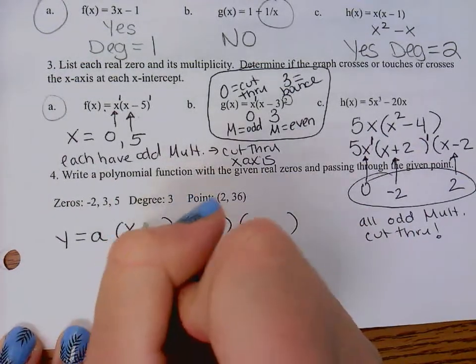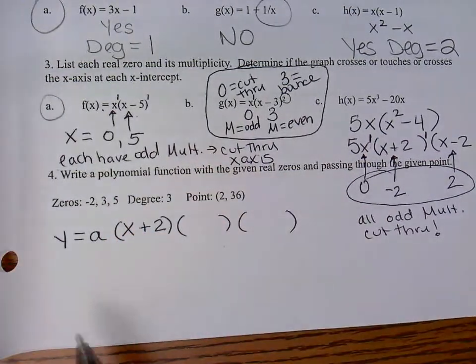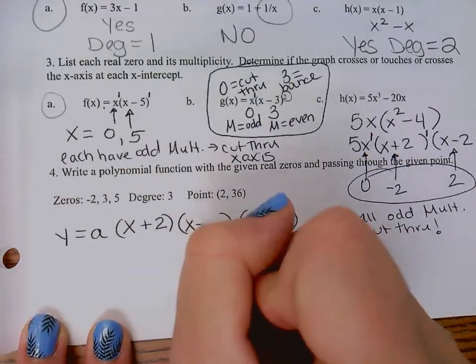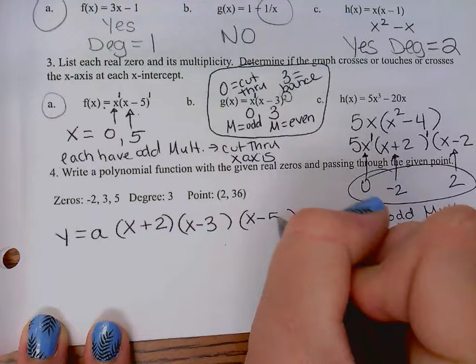Would you agree x plus 2? Because then -2 is one of my x-intercepts. So what are my other two factors? So x minus 3, x minus 5. Are you with me so far?